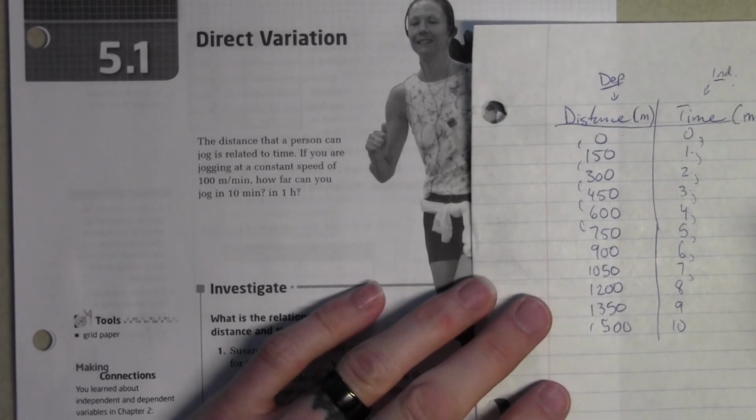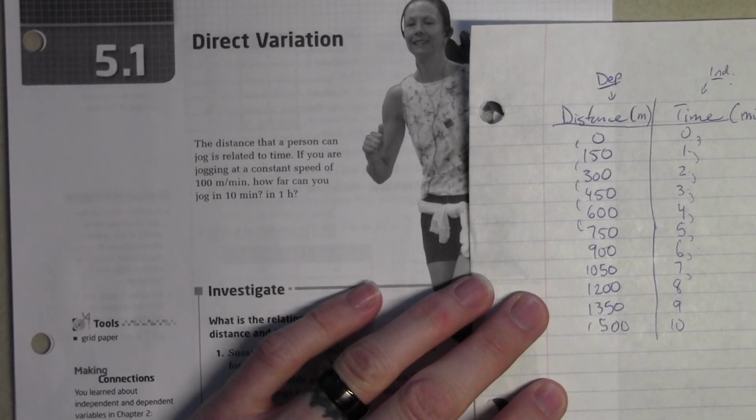All right, so we want to graph this. We're going to put the independent variable, time, down here.